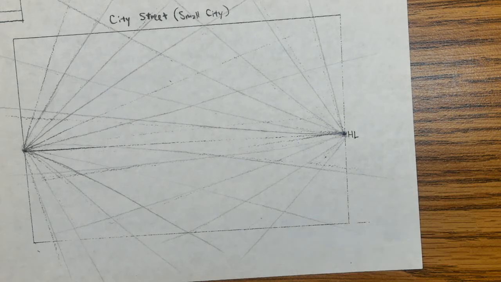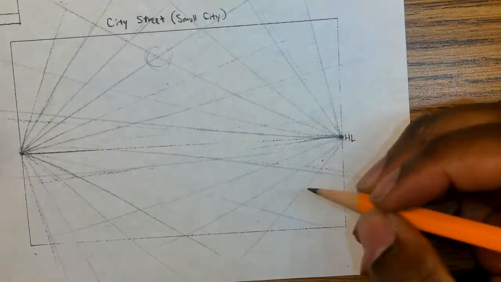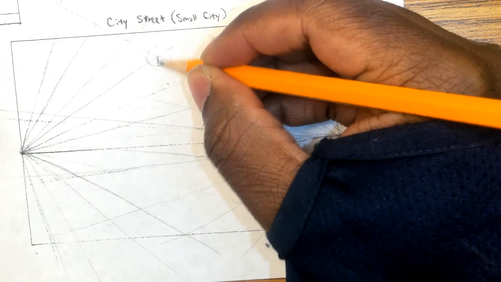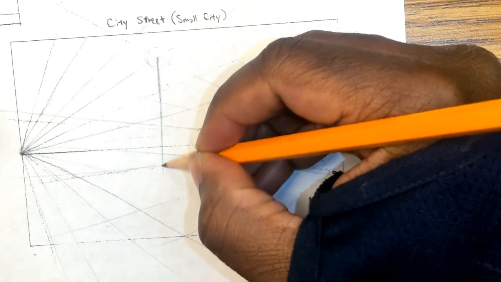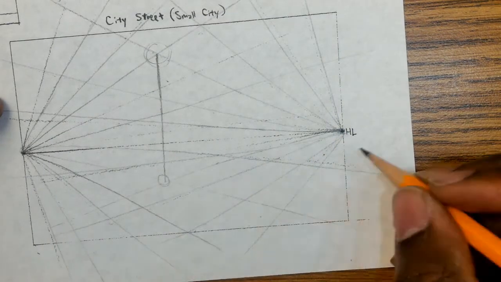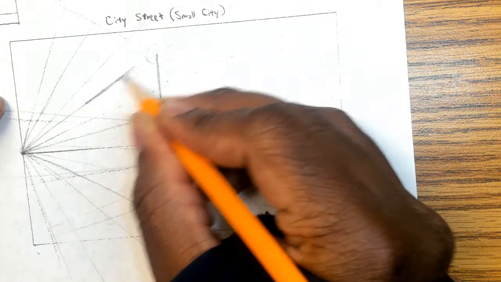So I'm going to take my highest point that is not going off the page, so that'll be right here. And I'm just going to bring a vertical down. Right about here. With that established, I will make my first building.